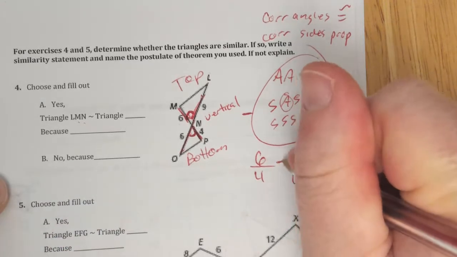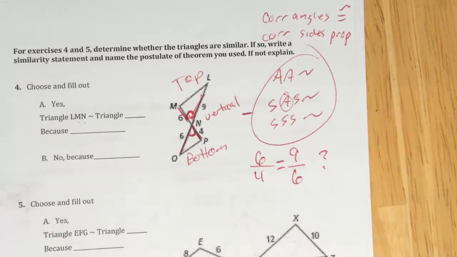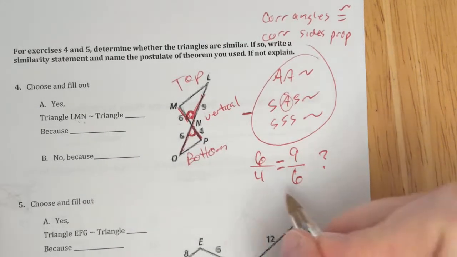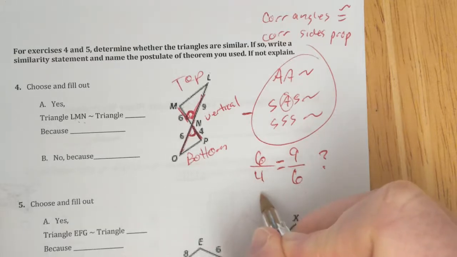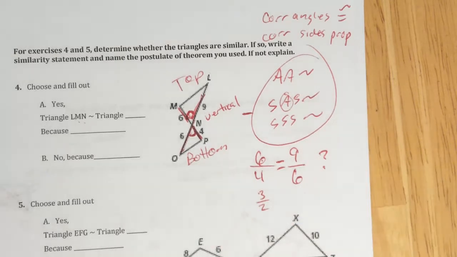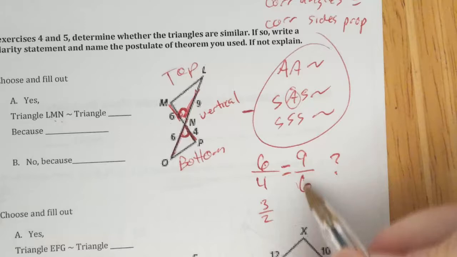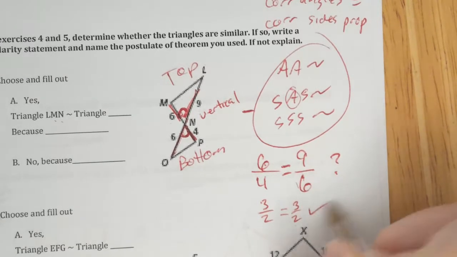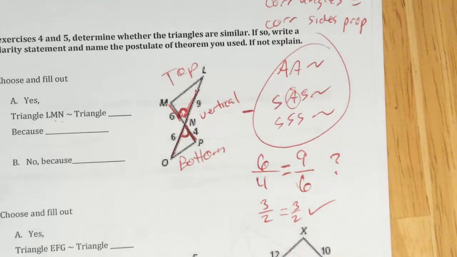The question is, are these proportional? Meaning, are the fractions equal, right? So just simplify. What can you take out of 6 and 4? I could take out a 2, and I would be left with 3 over 2. And what about this one? I could take out a 3, and I'd be left with 3 over 2. Now, are those two equal? Yes, they are. So those are proportional.